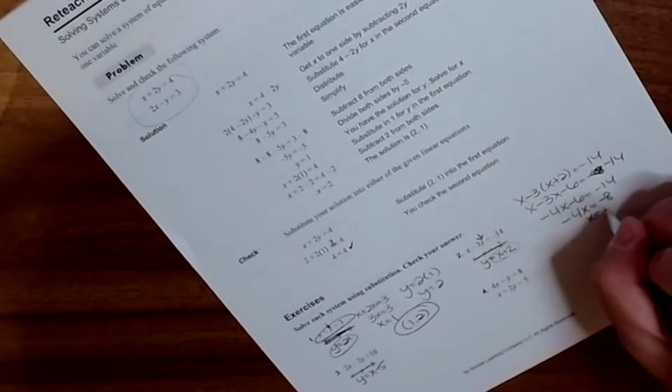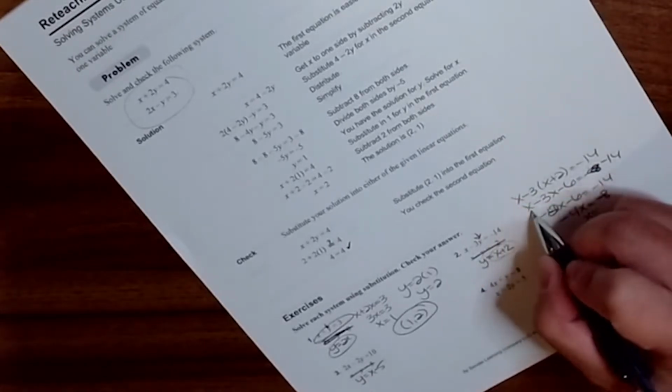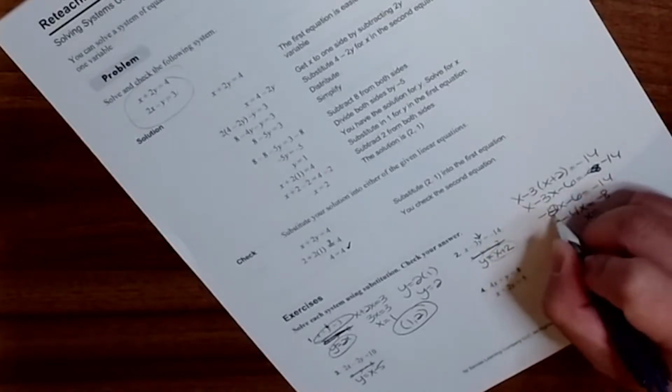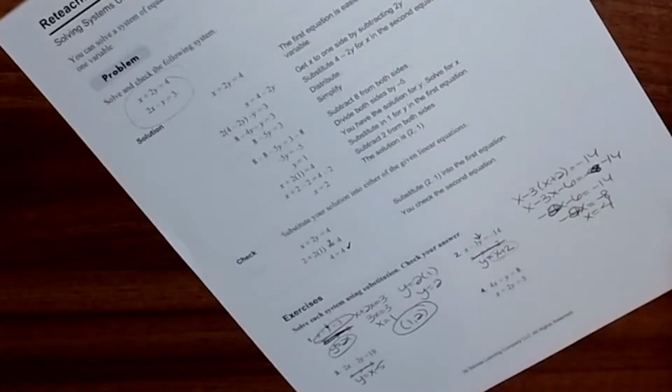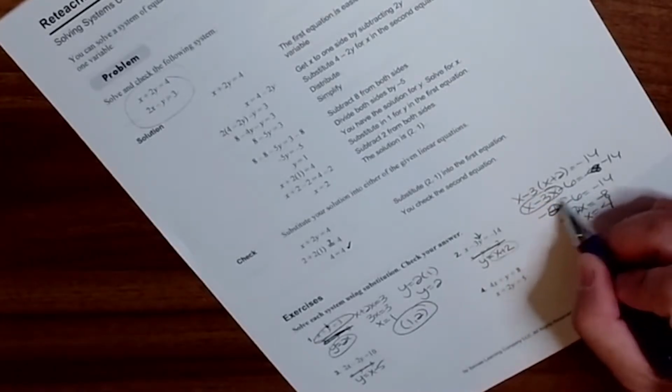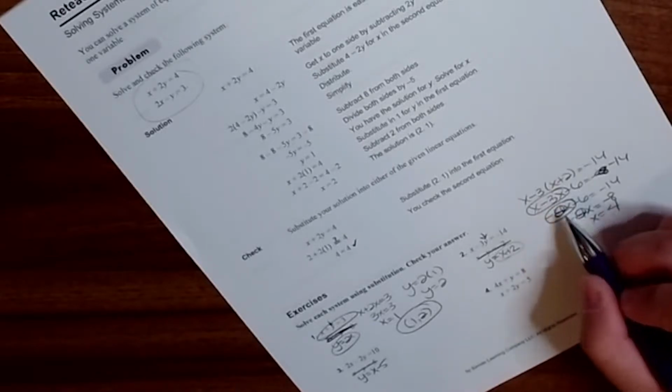So x is equal to 2. Wait, nope, just kidding. x minus 3x is negative 2x. So negative 2x minus 6 is equal to negative 14, and my x is equal to 4. I apologize.